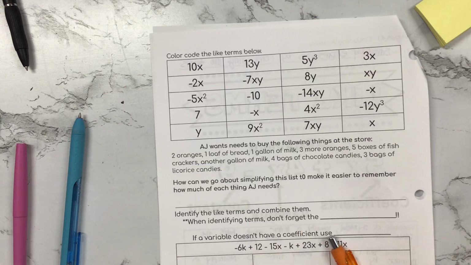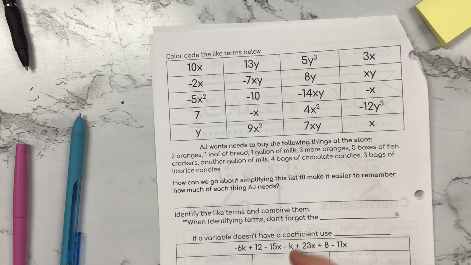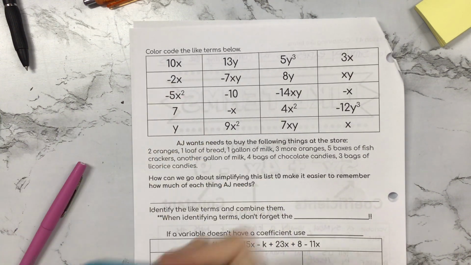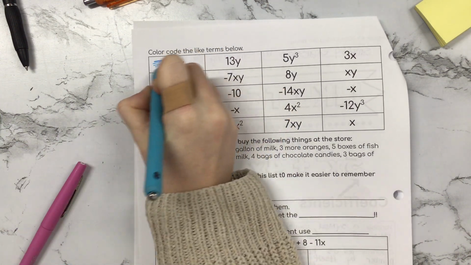All right, flip to the next page. We're gonna color code some. This is where your colors come in. So we're gonna color things that are like terms the same color. So I'm gonna start with 10x. I'm gonna color it blue.